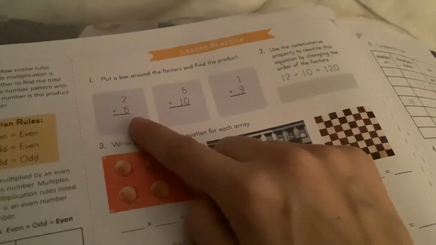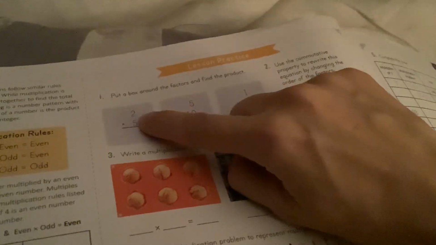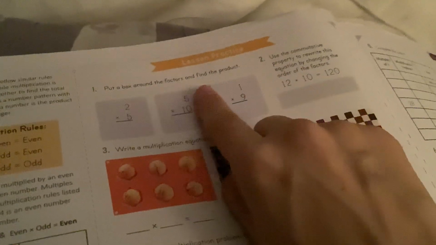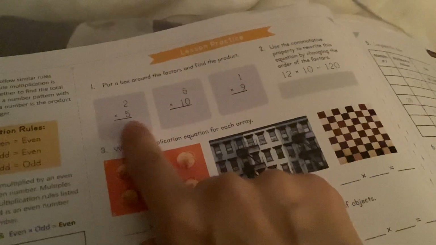Lesson practice. Put a box around the factors and find the product. So you're going to put a box around the factors. Which are the factors? We had discussed that the two numbers that you are multiplying are the factors. So you're going to put a box around these two. And then you're going to find what the answer is. 2 times 5 is 10. And you're going to solve the rest of them by yourself.